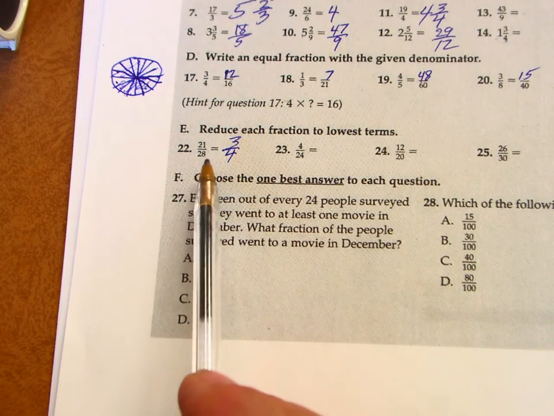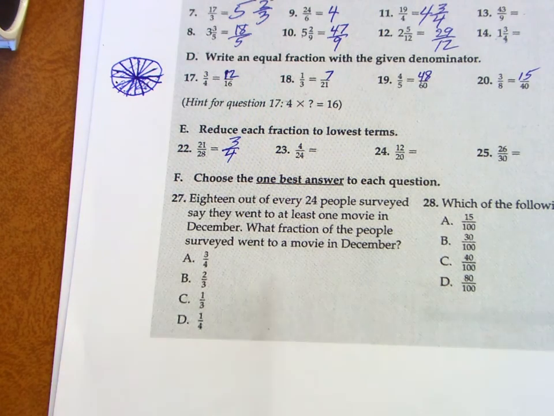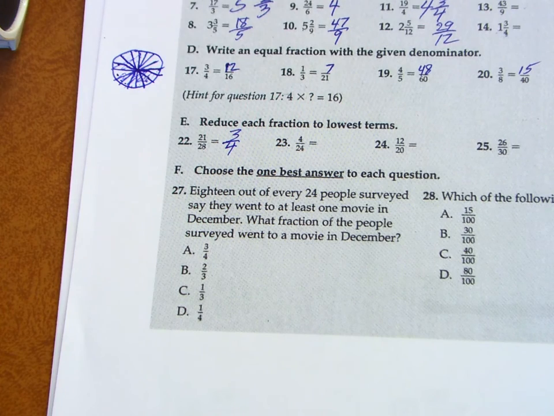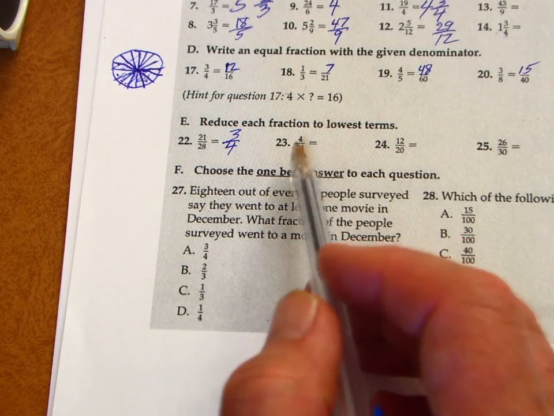Now I'm going to show you another trick when you have multiple choice. When we get down here, I'll show you another trick, a way of solving the problems on a test if you have multiple choice. But let's go on.